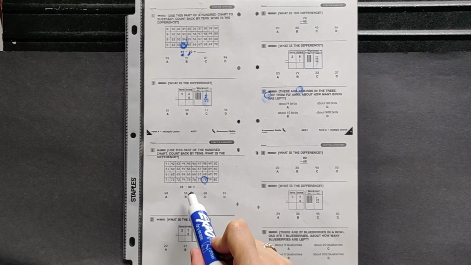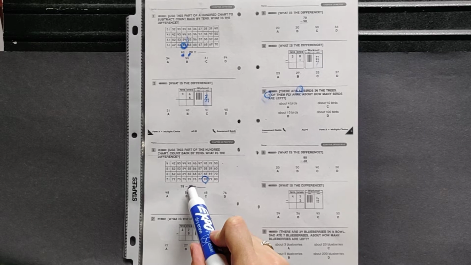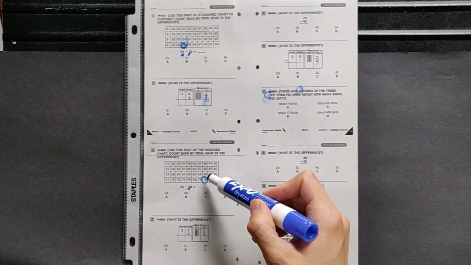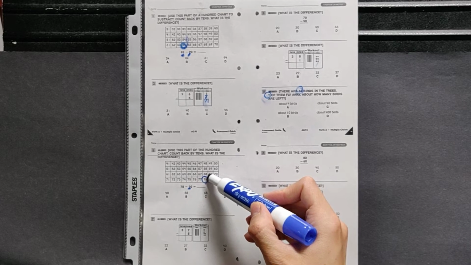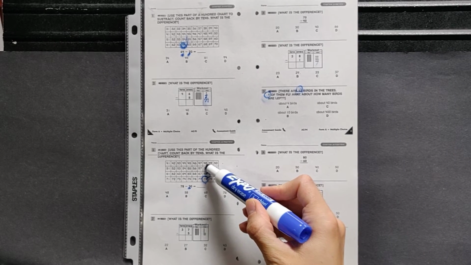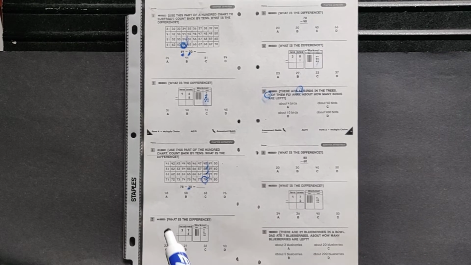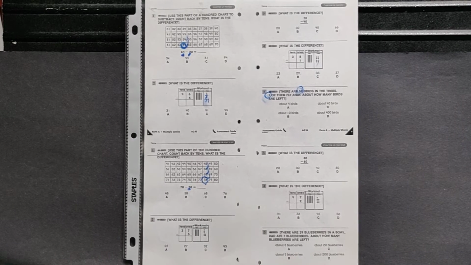Minus 30, that's 3 groups of tens. So we're going to jump back 3 times. So let's start here on 78, jump back 3. Let's go. 1, 2, 3. Where did you land? Circle your difference down below.